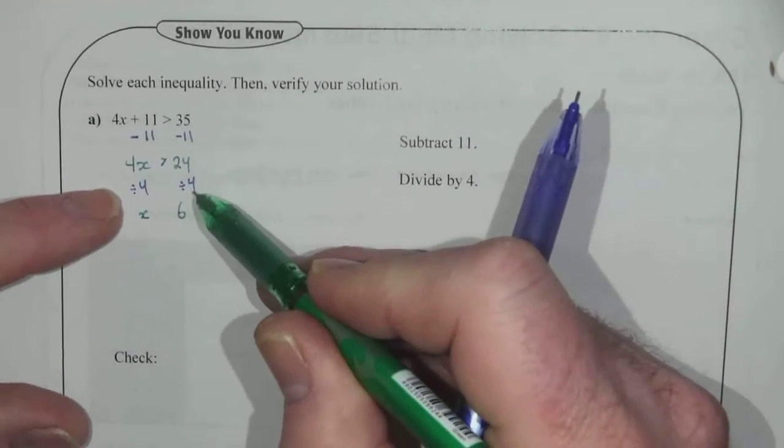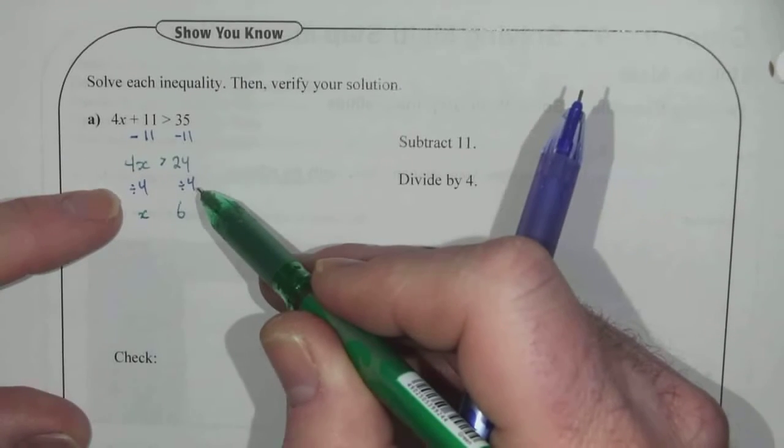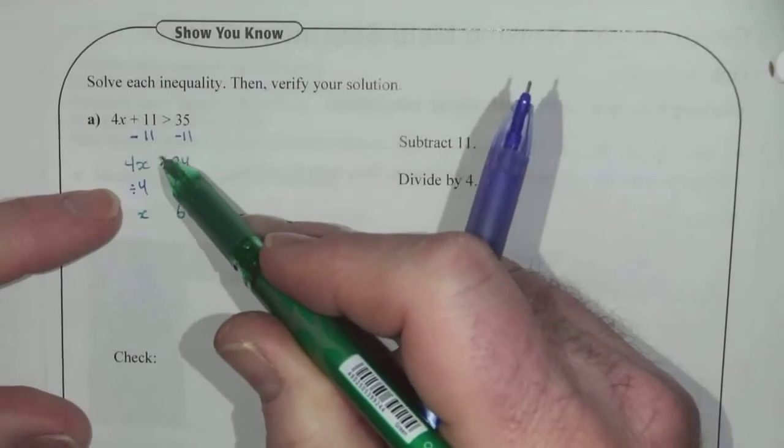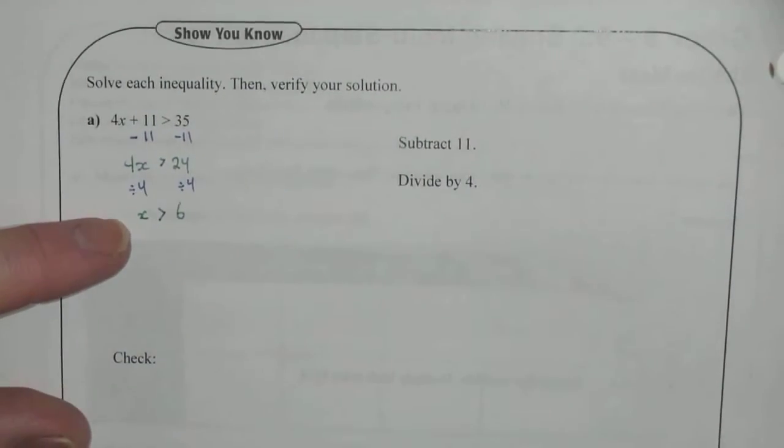In this case, I have divided both sides by a positive number. So because it's positive, I keep my sign the same. I don't have to flip it. So my answer is x is greater than 6.